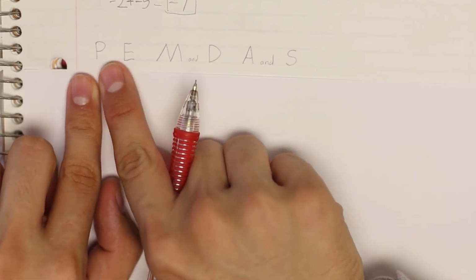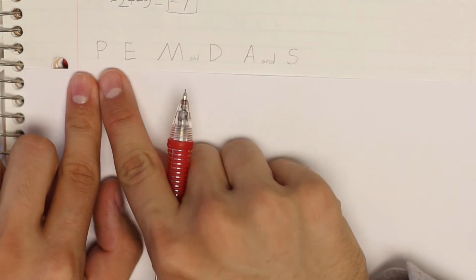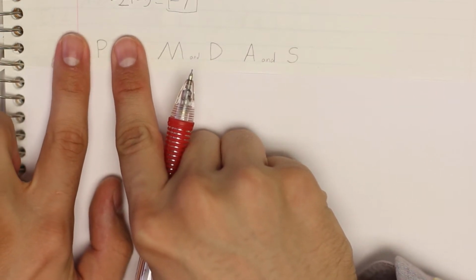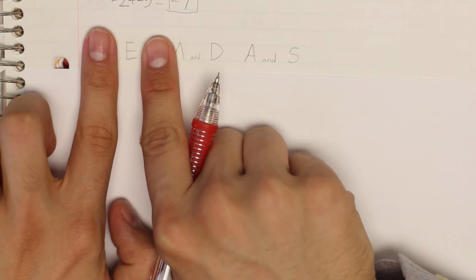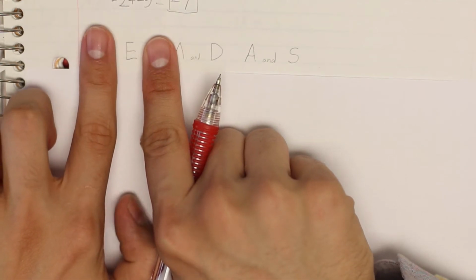Now I need to point out a few things about this. The order they are shown is the order that you work them in. So we always do parentheses first. Next, we do exponents. We won't be dealing with any exponents today, though, okay? So you won't have to worry about the E.